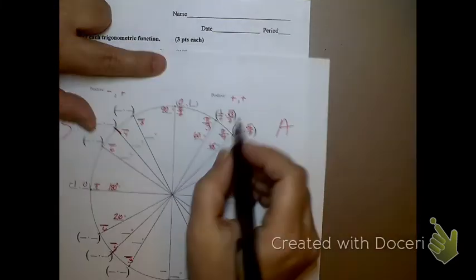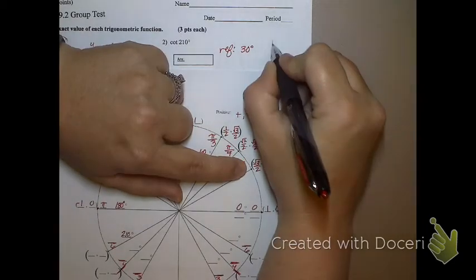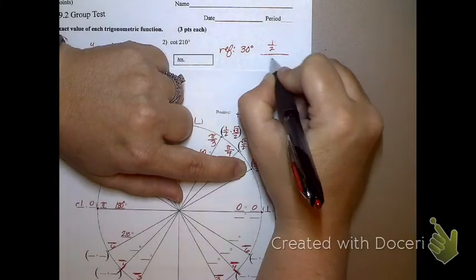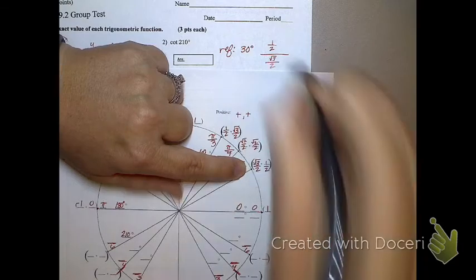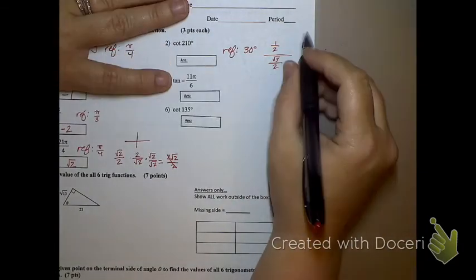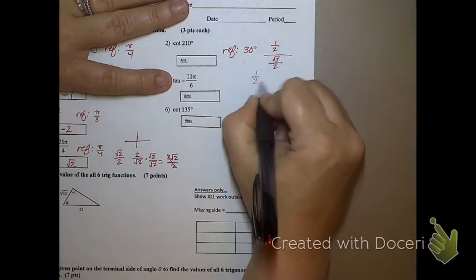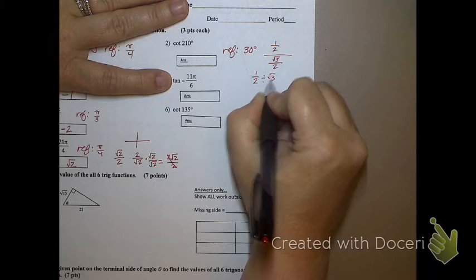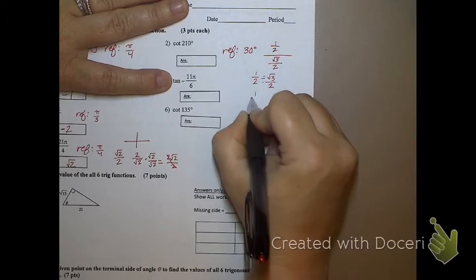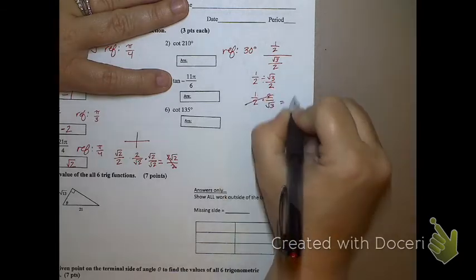So let's find the tangent of 30 degrees. That would be sine over cosine, right? That's tangent. What does that simplify to? If I write it like that, that becomes 1/2 times 2 over root 3, which is 1 over root 3.